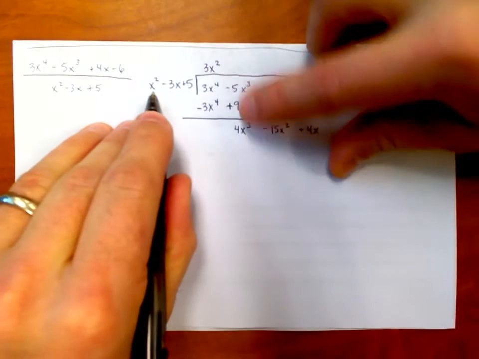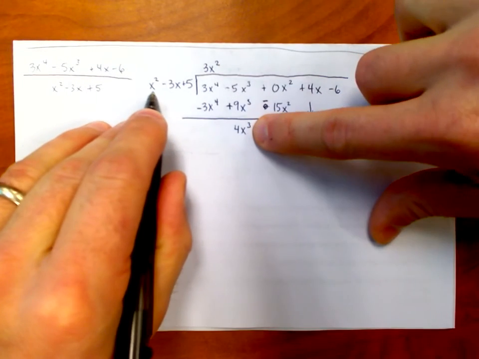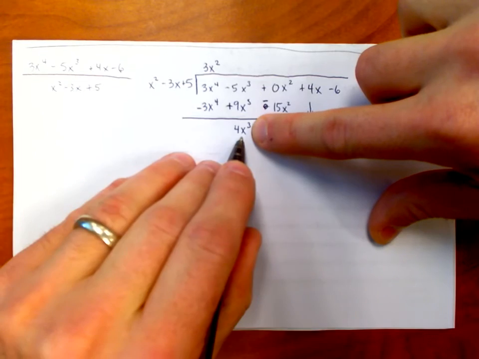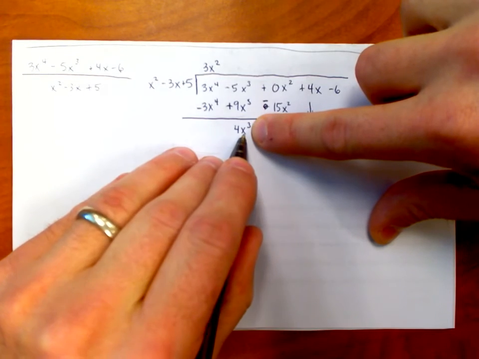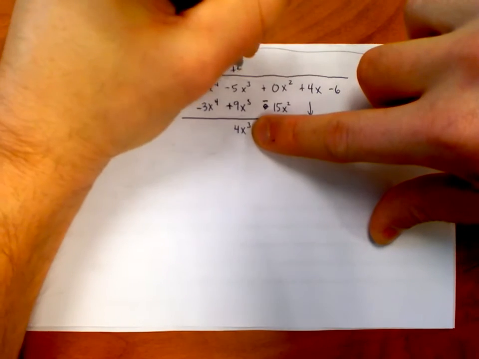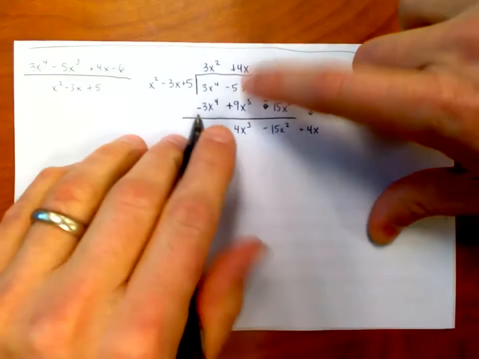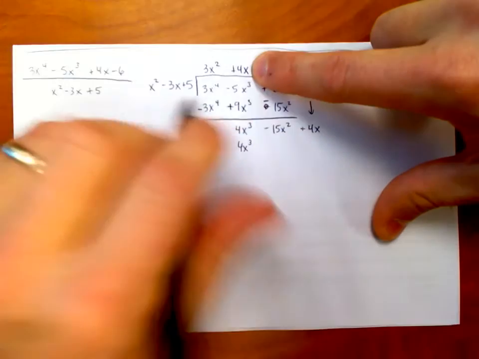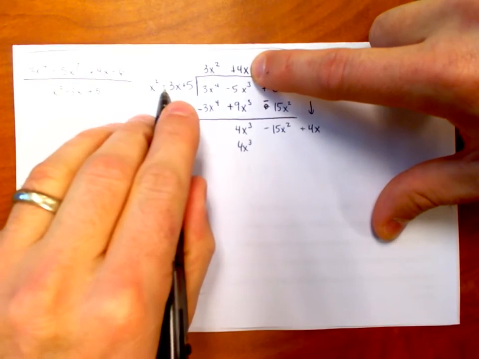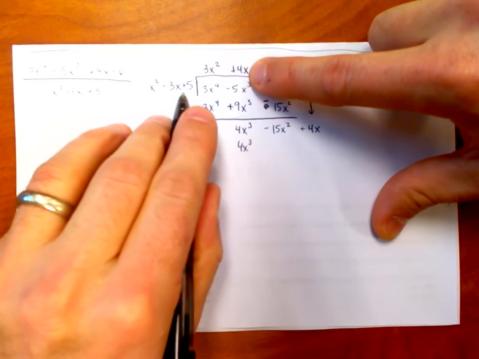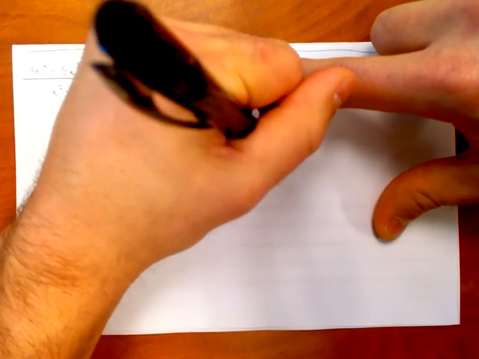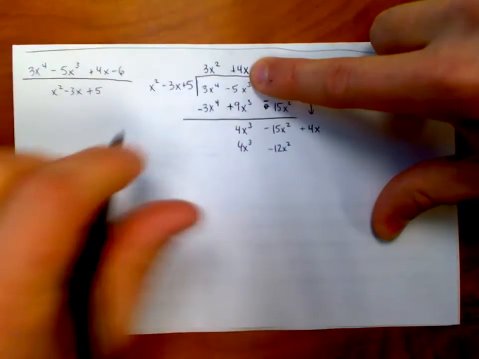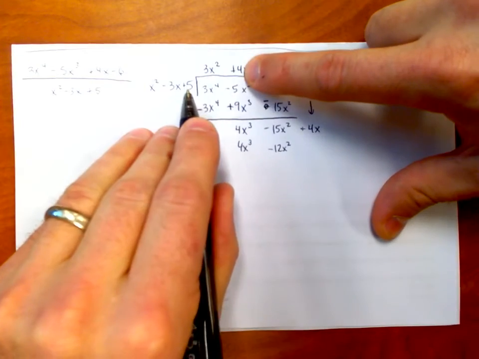Does x squared go into 4x cubed? It does. 4 and an x are needed in order to get up to 4x cubed. So I add 4x. 4x times x squared gives me 4x cubed. 4x times negative 3x would be negative 12. X times x is x squared. So negative 12x squared. 4x times 5 would give me 20x.